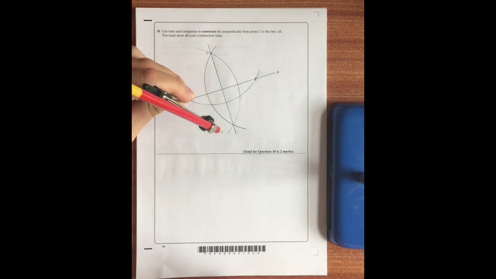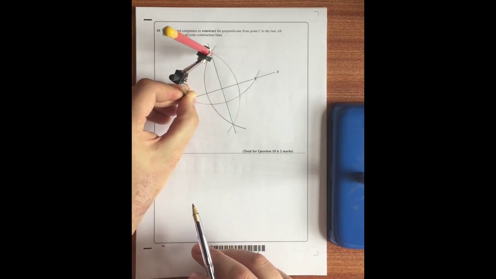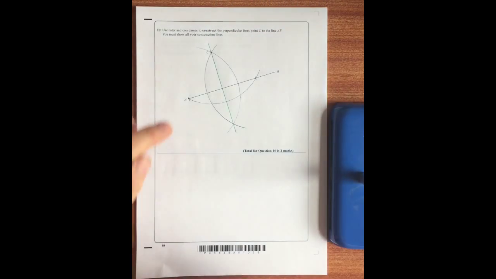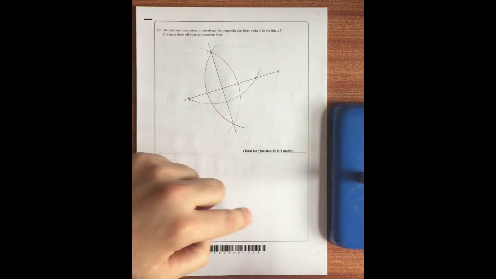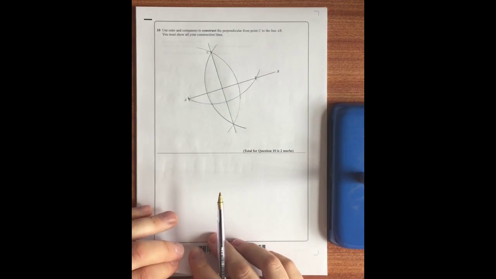On that new line, I can then put my compass there and draw this arc in like a perpendicular bisector, and then put it also here and draw this arc in, which gives me this line for the perpendicular bisector. The green line is the line that they're after.